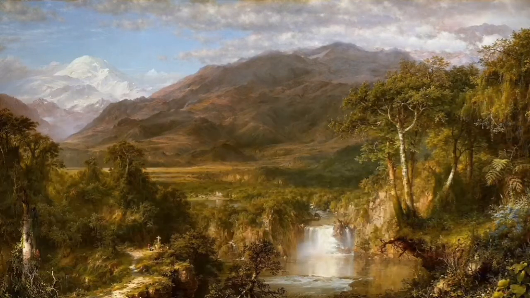So, Mr. Eric B, why did you choose this painting called The Heart of the Andes by Frederic Edwin Church, painted in the 19th century? Am I right? That is correct. Yes, it was exhibited in 1859.